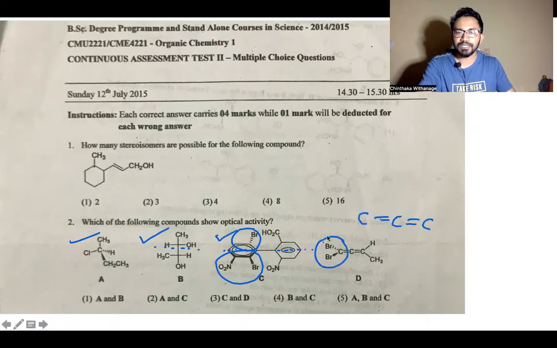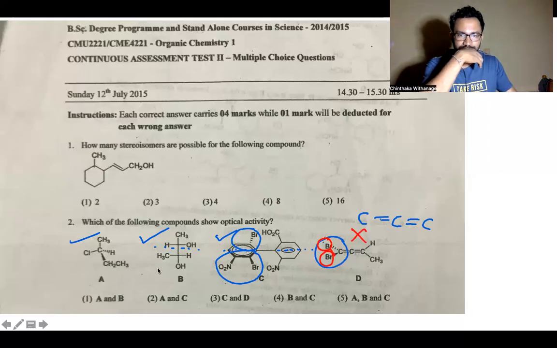Here there are two equal parts, the same 2 bromines. If this bromine were another one, like hydrogen, then this one also we could consider as a stereoisomer. But unfortunately, it's just bromine, so we cannot consider it as a stereoisomer. So A, B, they have the answers A, B, AC, AC, okay, but the thing is D. We cannot consider this one because D is not a stereoisomer.